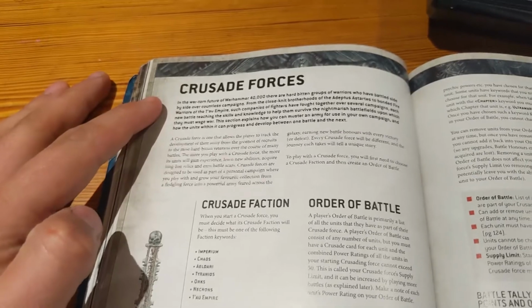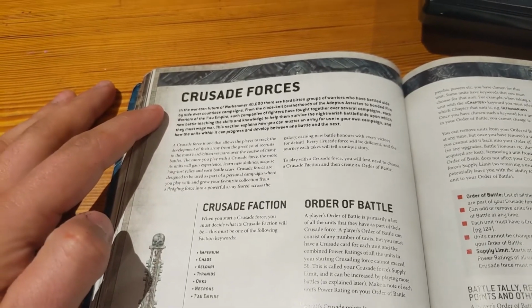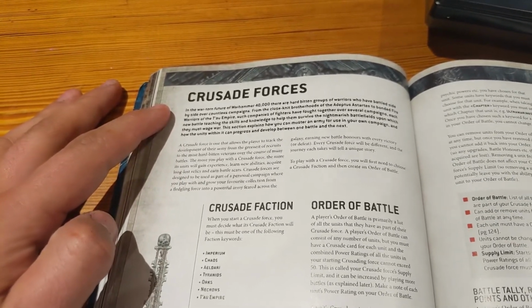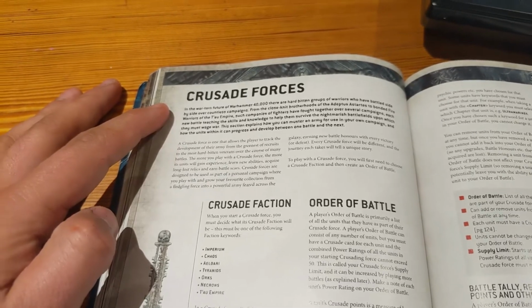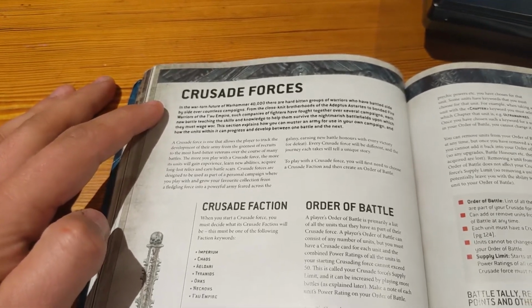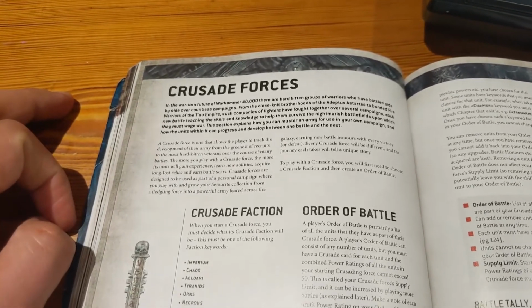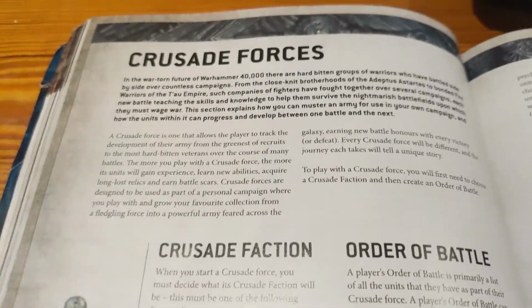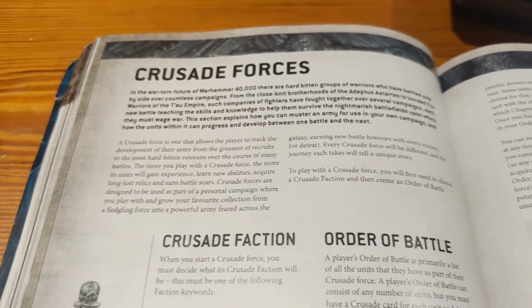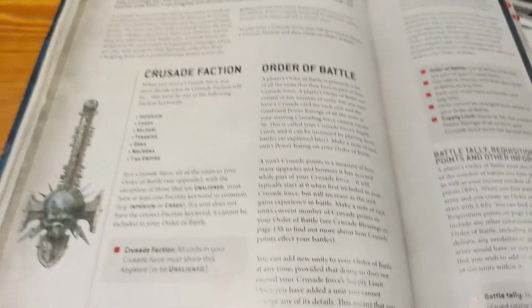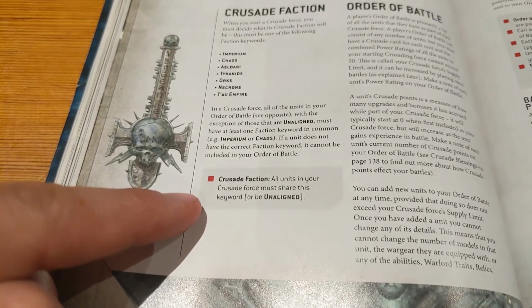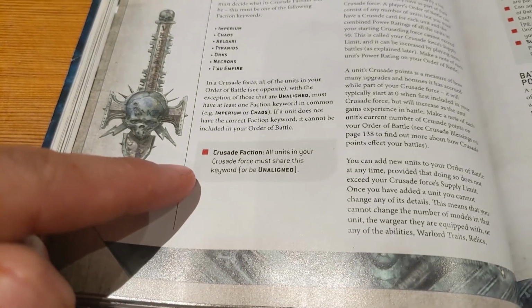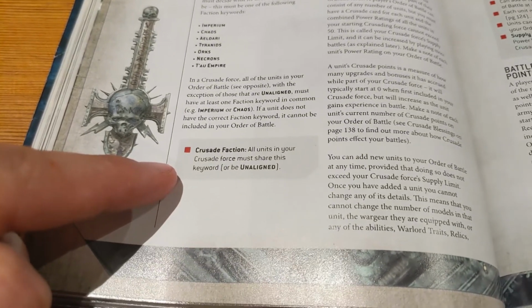In the war-torn future of 40k, hard-bitten groups of warriors have battled side by side over countless campaigns. Okay, yada yada yada. This section explains how you can muster an army for use in your own campaign and how the units within it can progress and develop between one battle and the next. Okay, so Crusade Faction. All your units in your Crusade force must share this keyword or be unaligned. Okay, yeah, that's fine.